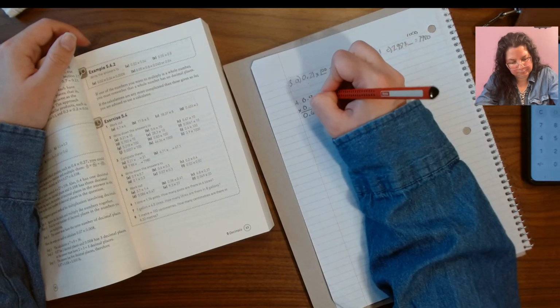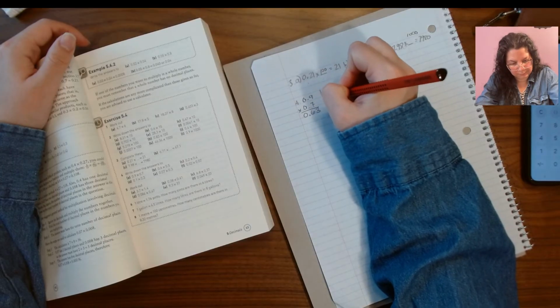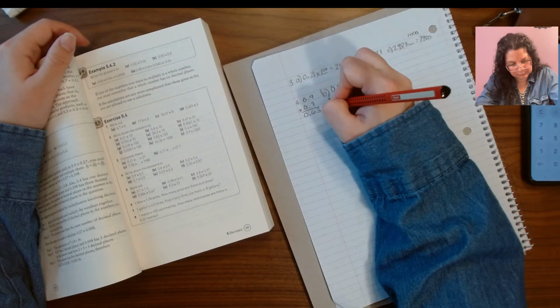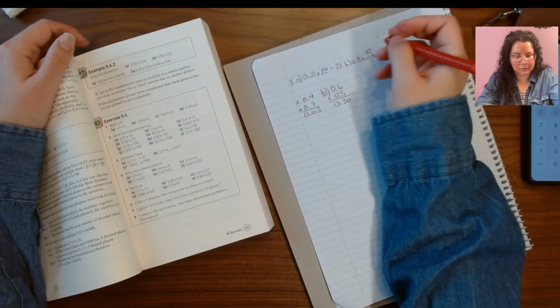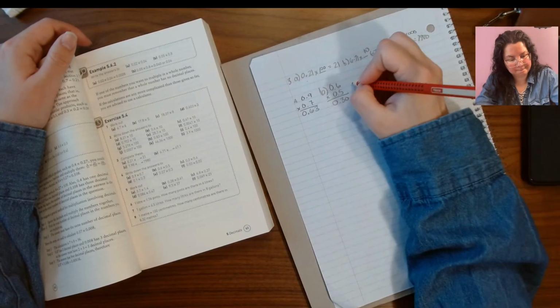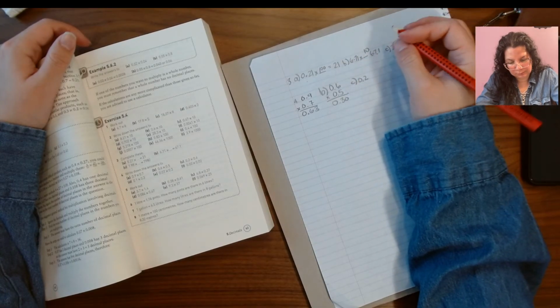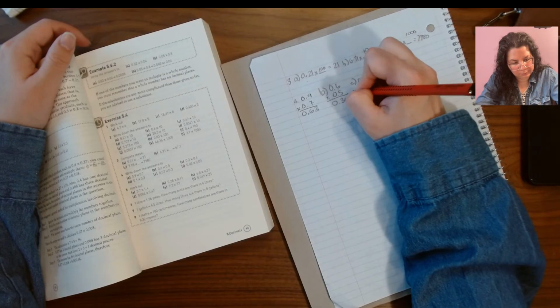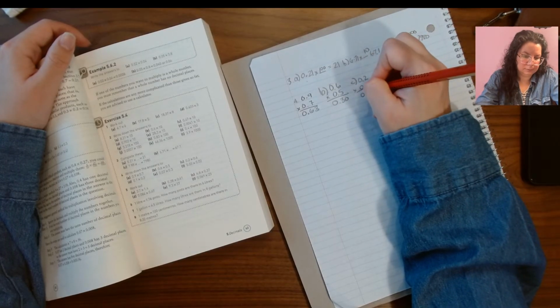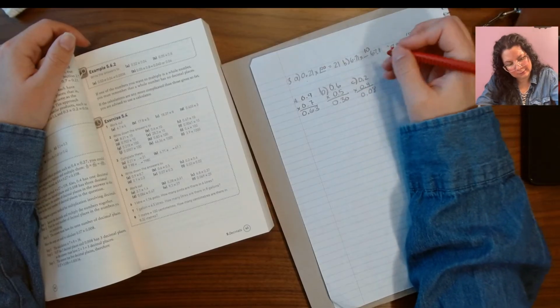B, 0.6 times 0.5 would be 0.30 or 0.3. C, 0.2 times 0.4 is 0.08 because there's 2 decimal places.